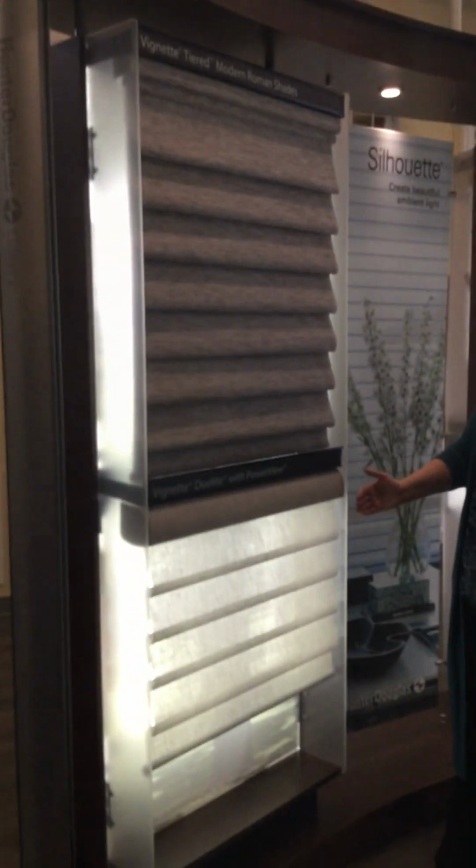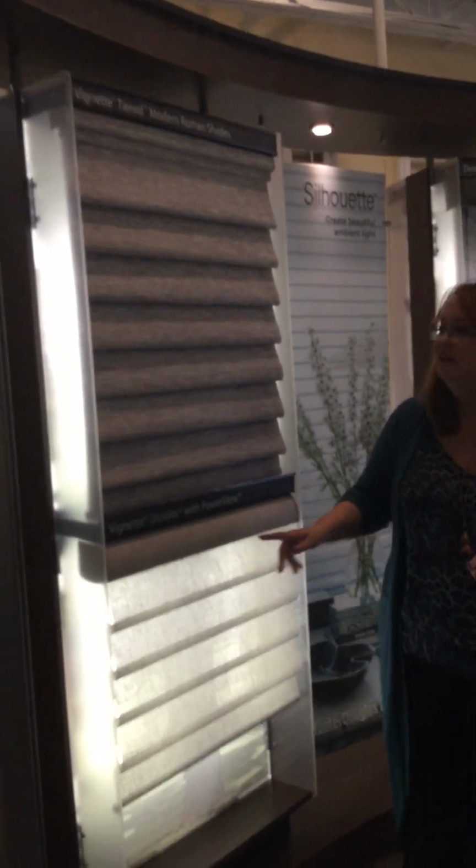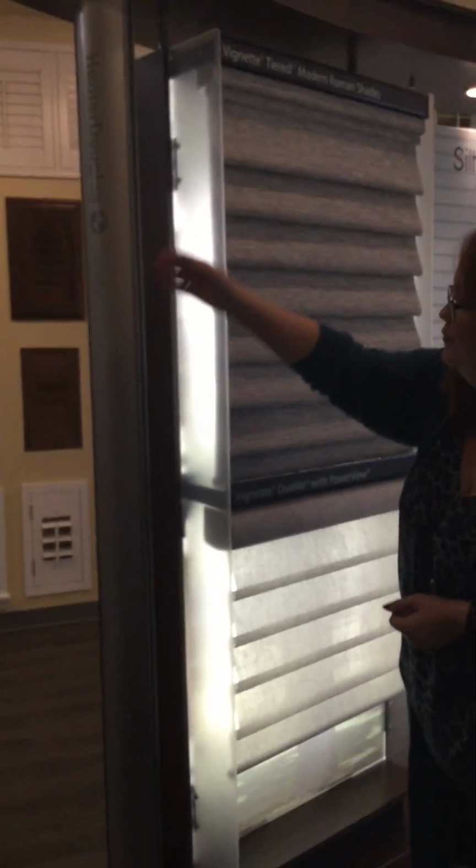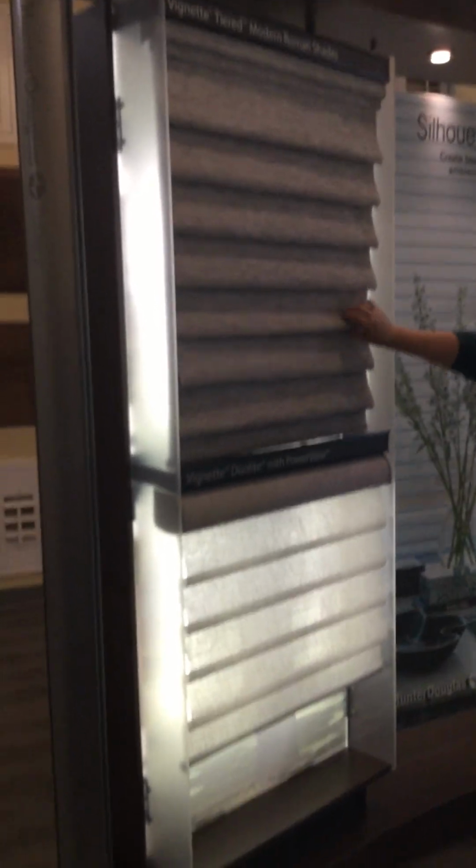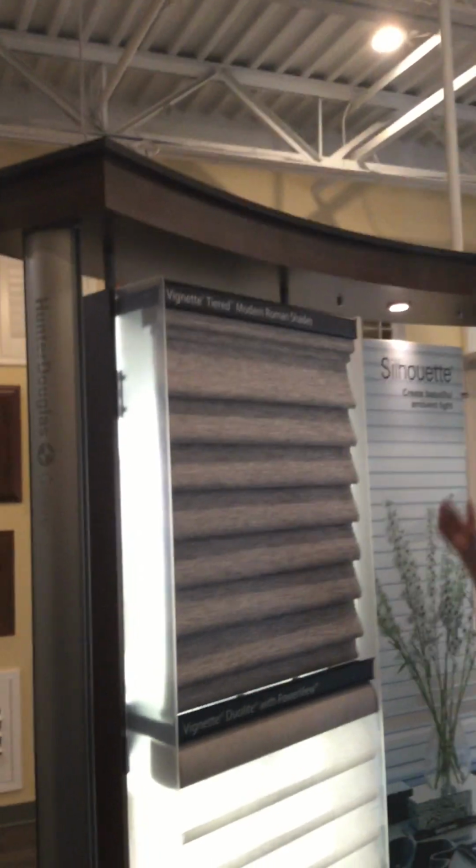Exactly. So they have a flat fold, and I don't have one in here. I'll have to show y'all in the book. They have a flat fold vignette, which means it's more like this Roman here, where it was flat in the front and it didn't have these folds sort of sewn in. So it just is a flat. When it's completely down, it's flat, and you see the battens.